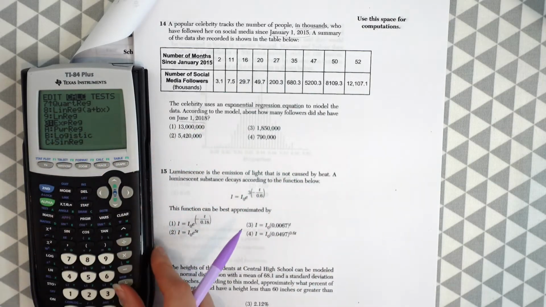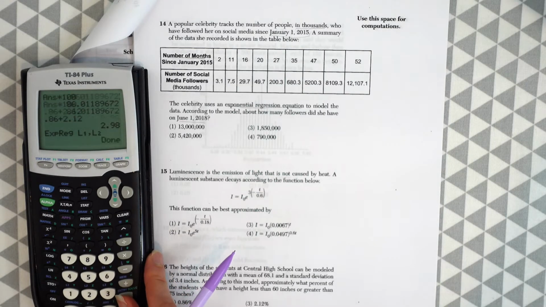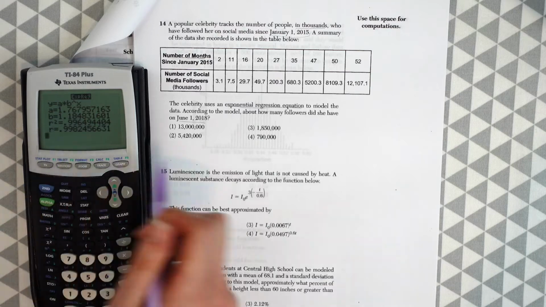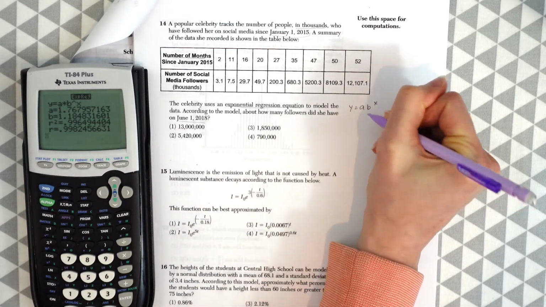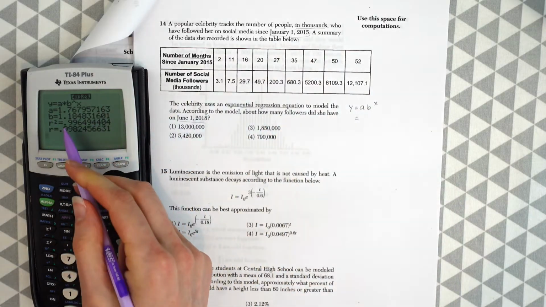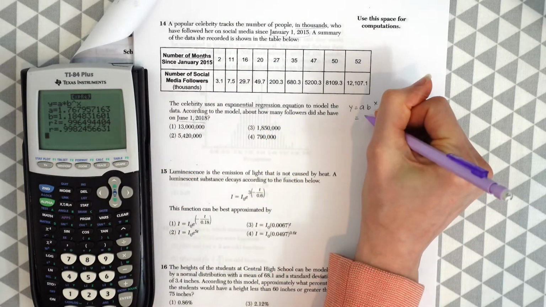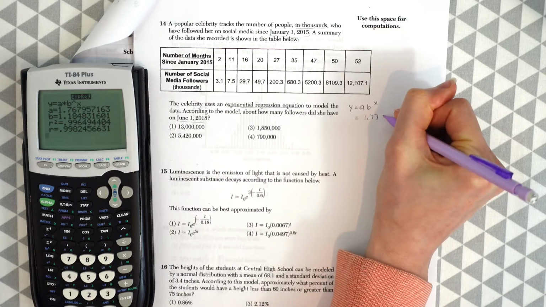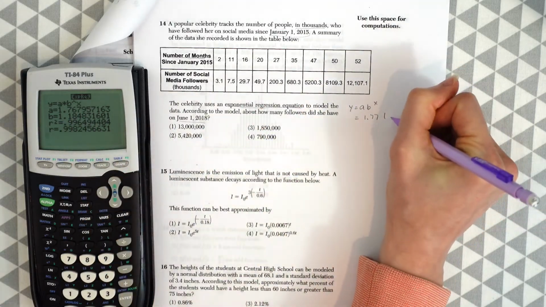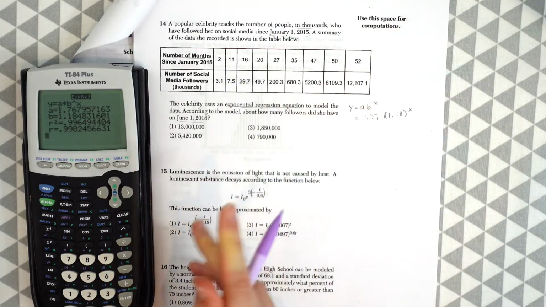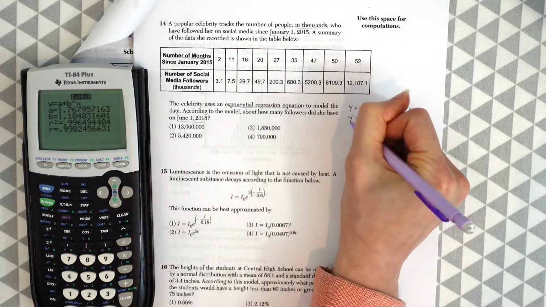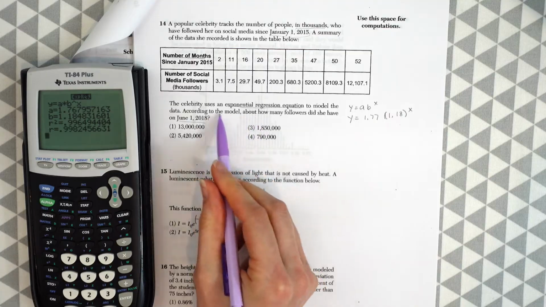So we're going to exponential regression, press enter, and we get this exponential regression. We have y equals a times b to the x, and they tell us what a is. So I'm just going to round. So a is 1.77 times b, which is 1.18, and then raised to the x. So we're going to be using this equation to solve our question.